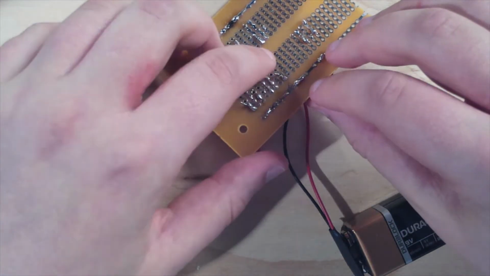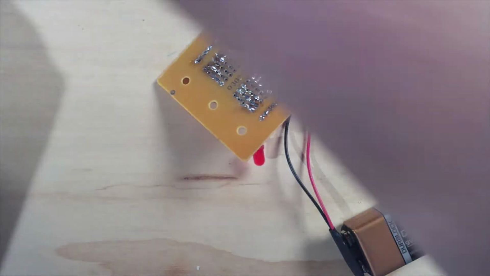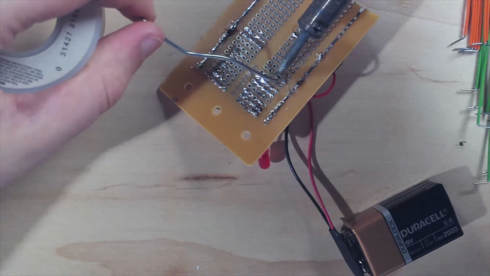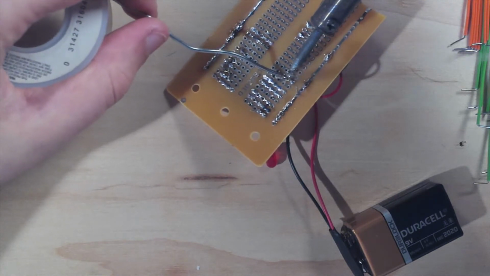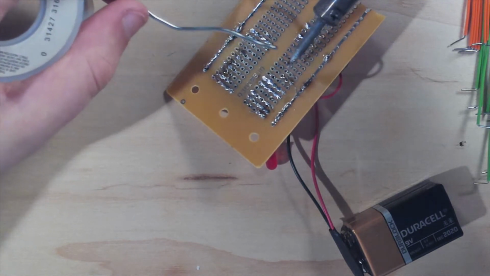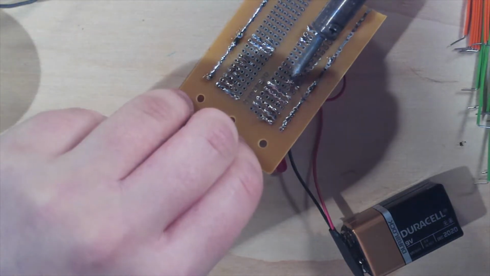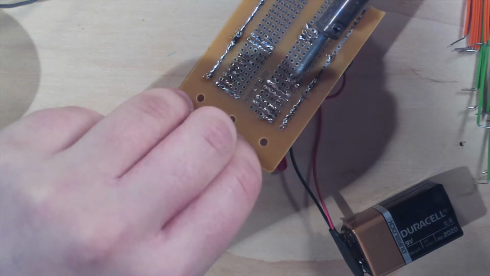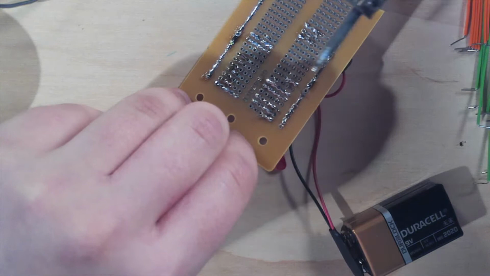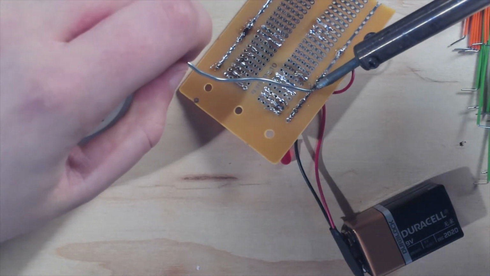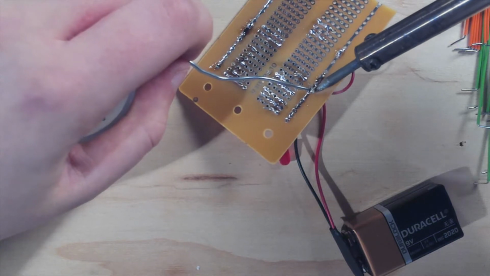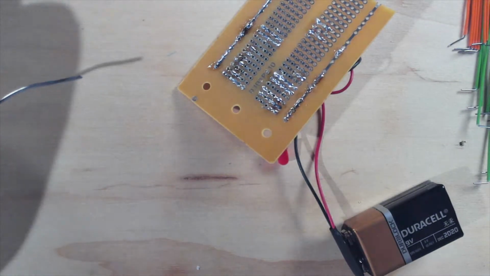Let's turn it around. Let's solder these. Should be good. Now let's, there. Awesome.